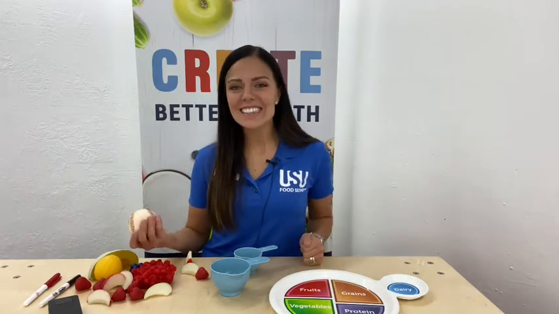It is so easy to get 1.5 cups of fruit a day. So easy. That's like eating 1 apple and a half of an apple. Or if we're eating variety like we are supposed to, we could eat 1 apple and maybe some grapes or some strawberries or blueberries to equal half a cup or half of a baseball.